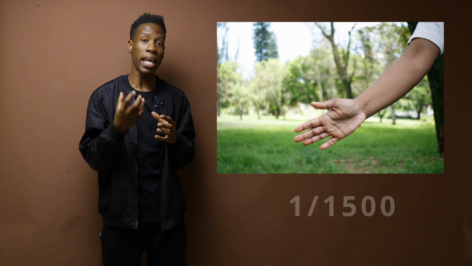If you are using slow shutter speeds, you're going to get motion blur, and it's going to make your pictures soft and not sharp. And if you are using high shutter speeds, you're going to get sharp pictures and you're going to be able to freeze moments. So that's the purpose of shutter speed.